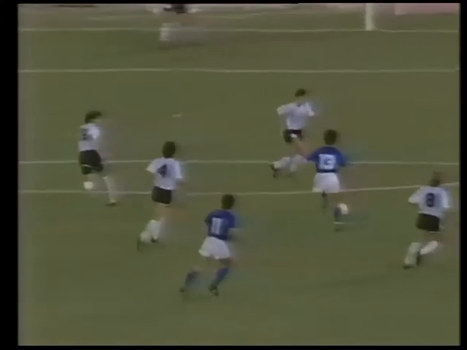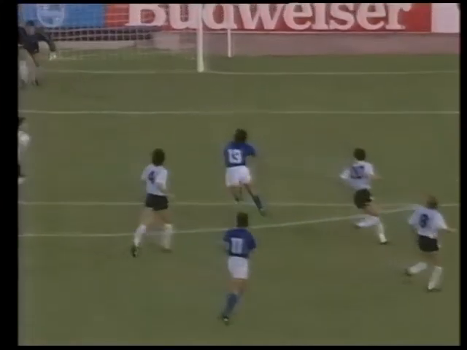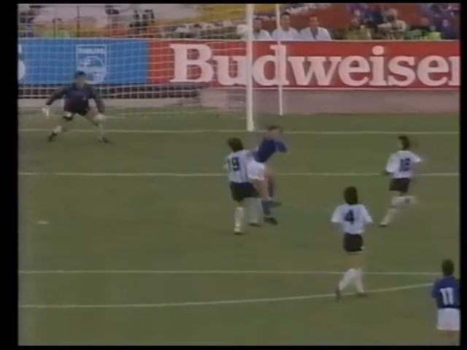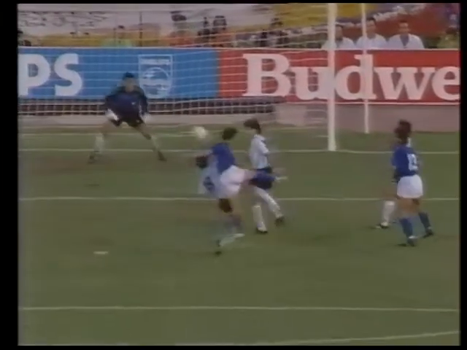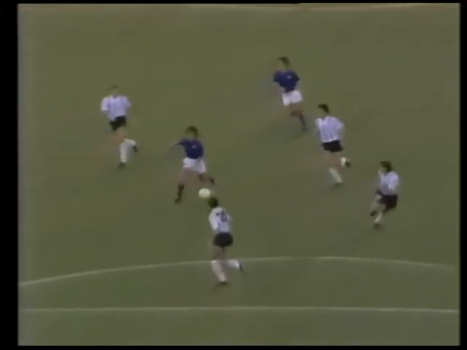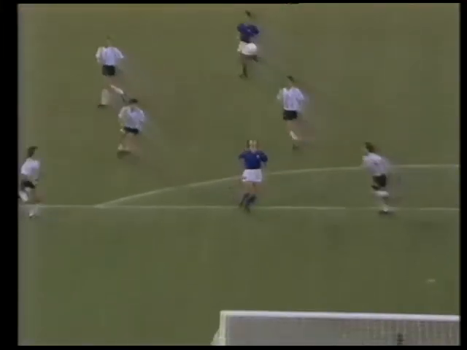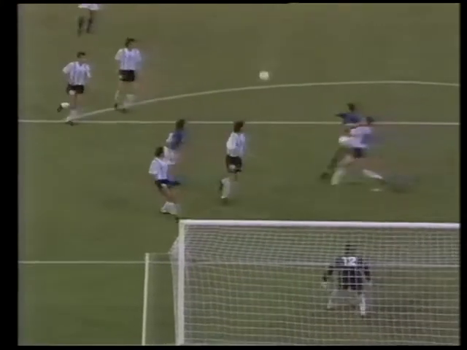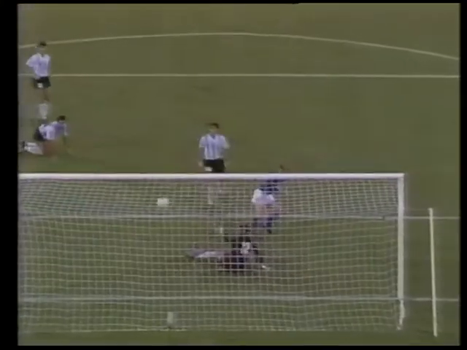Vialli helping the ball on here. Giannini finding a way through the Argentina defence. This was a splendid save by Goycochea, but only into the path of Schillaci. Schillaci scored so many goals like this. He was in the right place at the right time to help Italy.